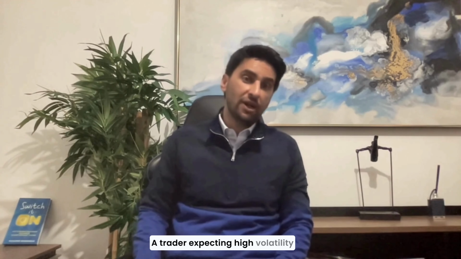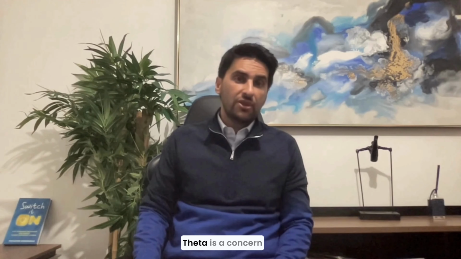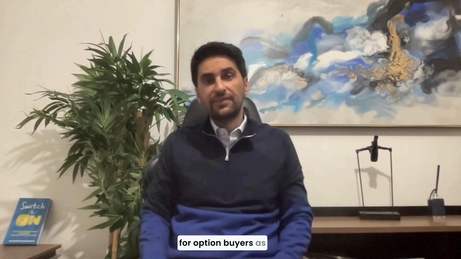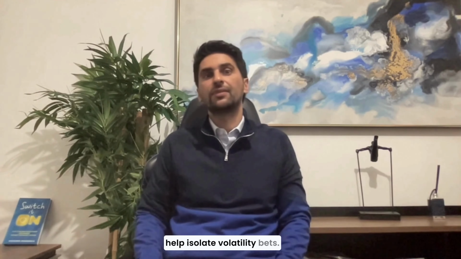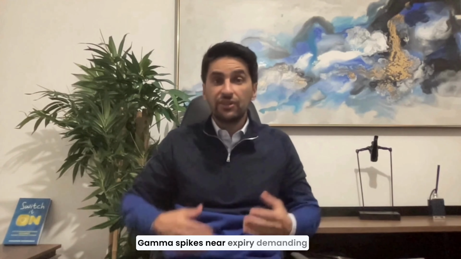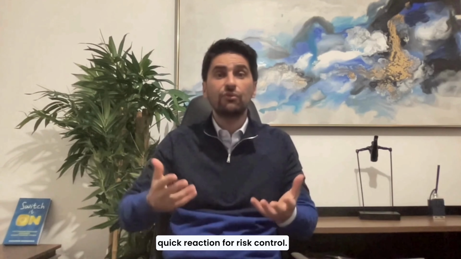A trader expecting high volatility might seek high Vega positions. Theta is a concern for option buyers as positions lose value over time. Delta-neutral portfolios can help isolate volatility bets. Gamma spikes near expiry, demanding quick reaction for risk control.